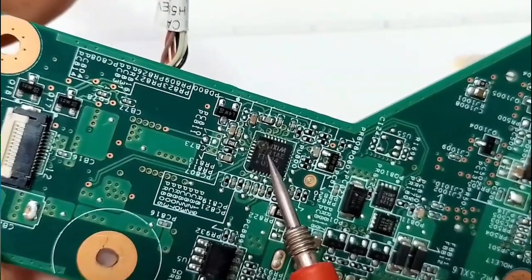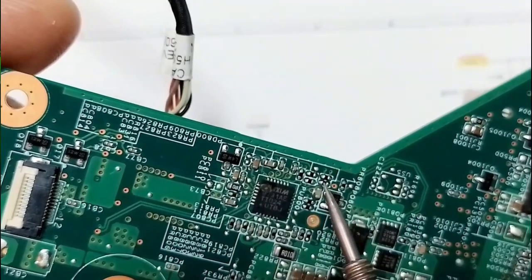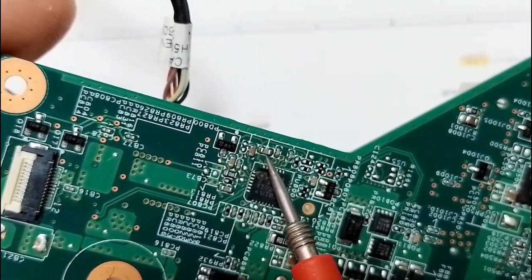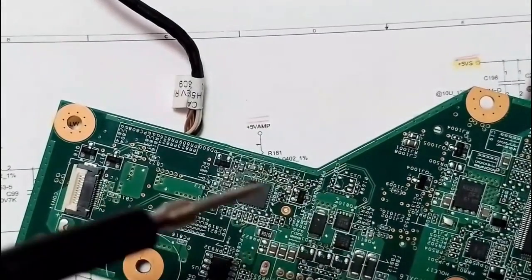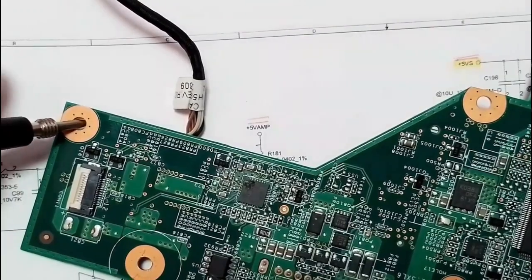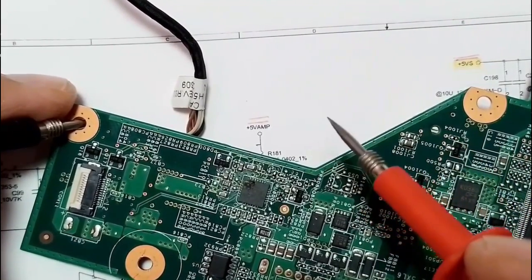So let's check the ceramic capacitors around this IC. Normally we should find these capacitors shorted to the ground. So let's check. Always the black probe on the ground, anywhere on the motherboard. And let's check these capacitors.